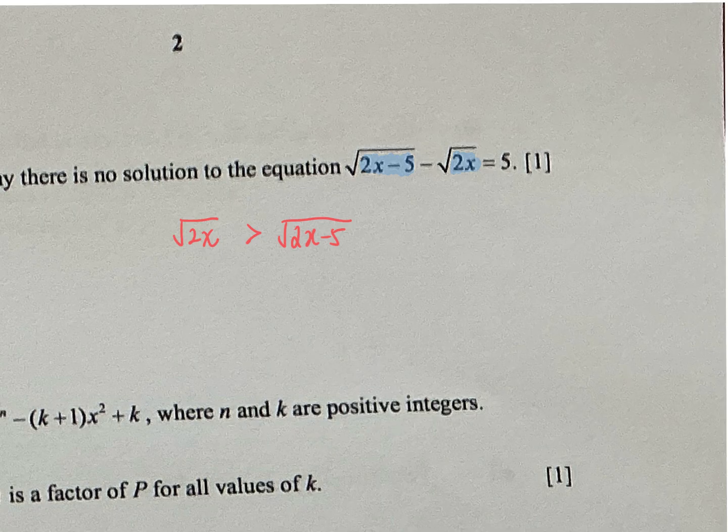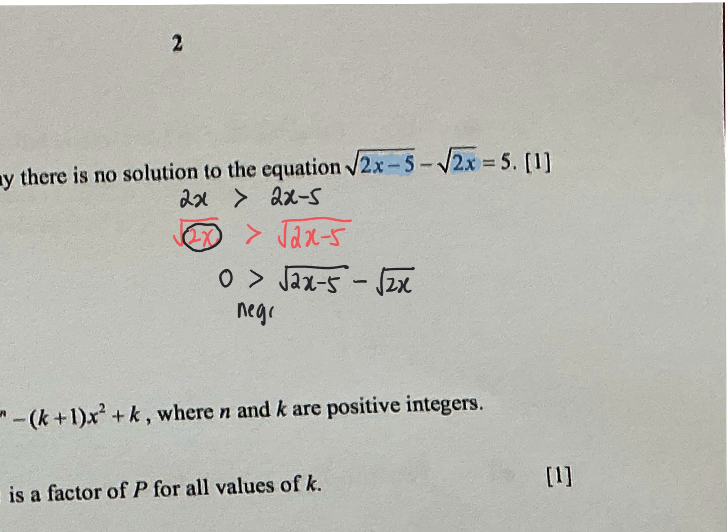Can you see that? Because this number is bigger than this number. 2x is always greater than 2x minus 5. True or not true? Always true. Okay? So when you square root, this number is still bigger. So when you shift this to this side, it's telling me that this number is smaller. So if this is a negative number, okay, it cannot be equals to 5.